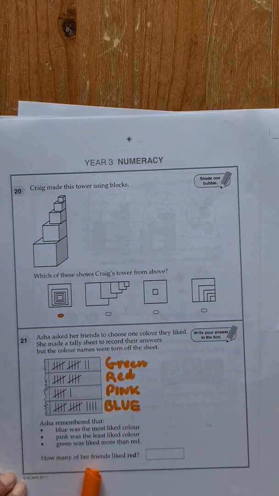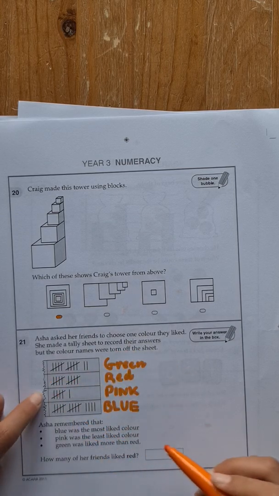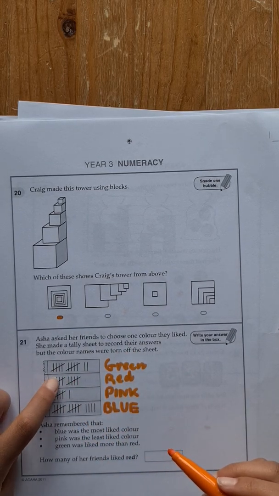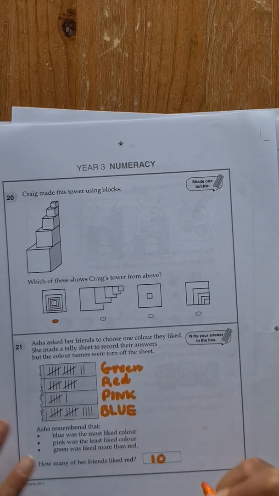And this would most likely be red. So how many of her friends liked red? So you count it up. This sign always equals 5. So 5 plus 5 equals 10. So the answer is 10.